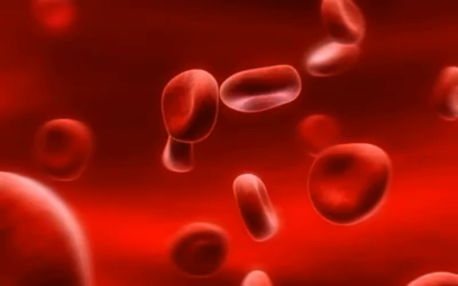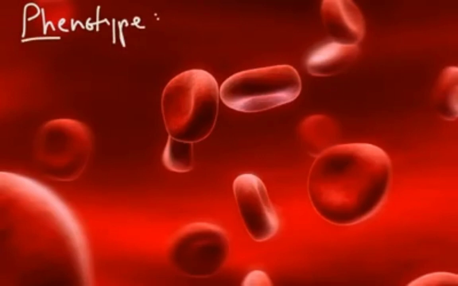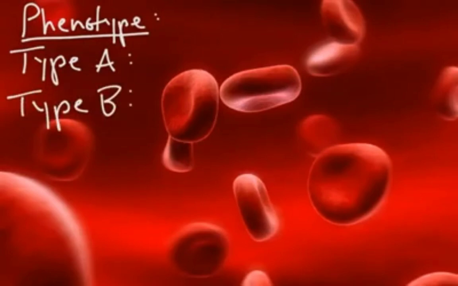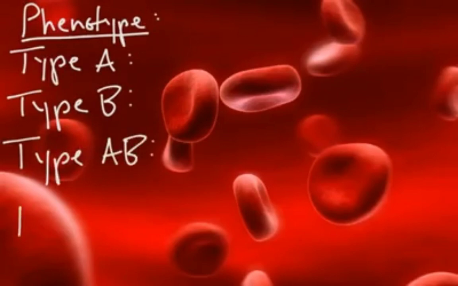We're going to start by looking at the four blood types, and we're going to put the phenotypes and the genotypes. If we want to talk about phenotype, remember a phenotype is what you look like. It's the physical expression of your genes. So for your blood, you have four phenotypes. You can be phenotypically type A, you can be type B, so you can have A blood or you can have type B blood. You can have type AB, or you can be type O. So those are our four phenotypes.